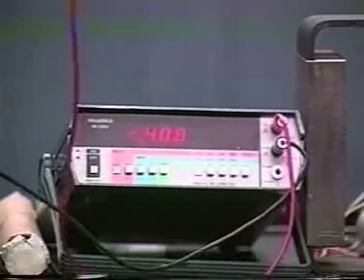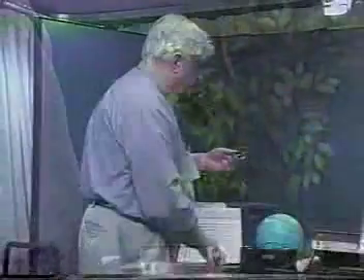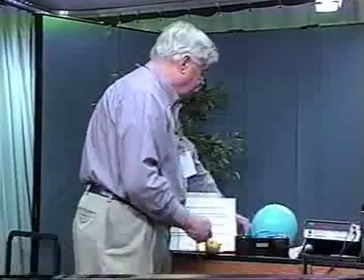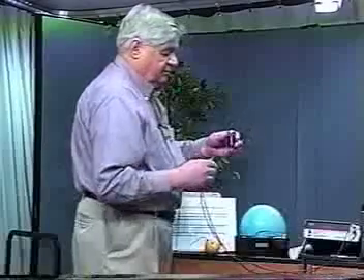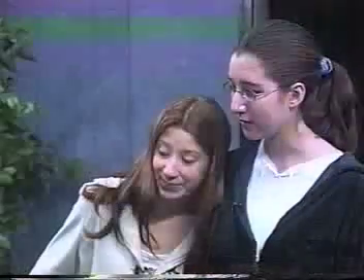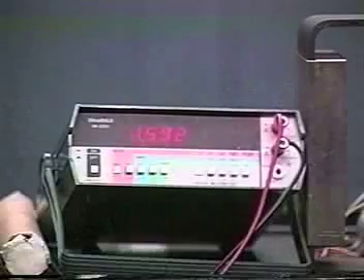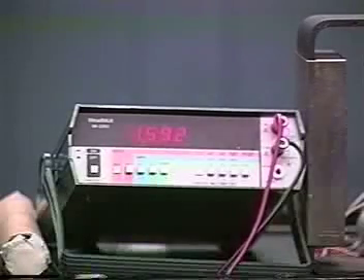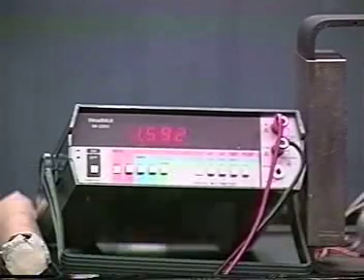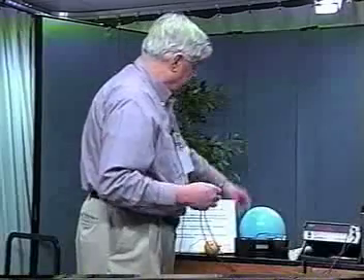A cell. It's a lemon and it's doing 0.4 volts, right? What's this one? A cell. It's a cell, all right? And what's it read? 1.592. About 1.5, 1.6 volts, rounded off.